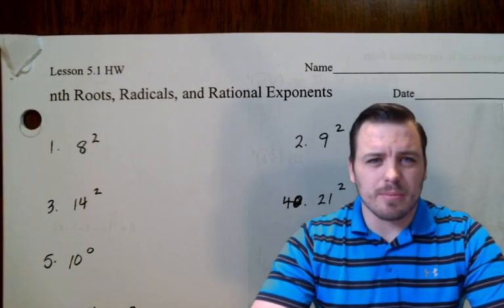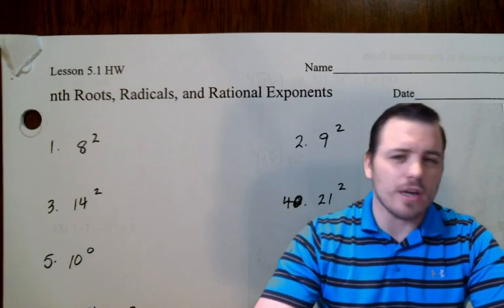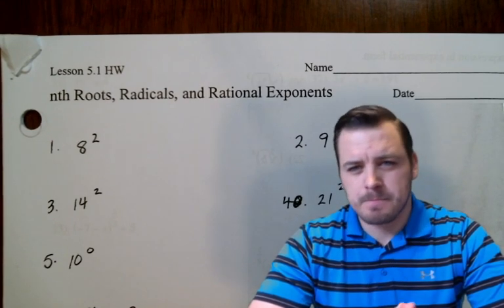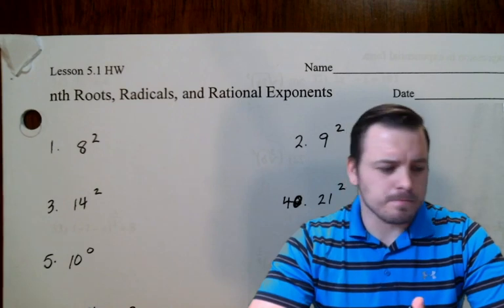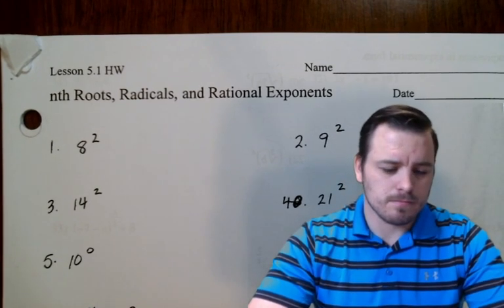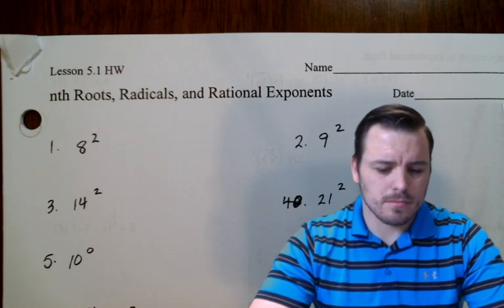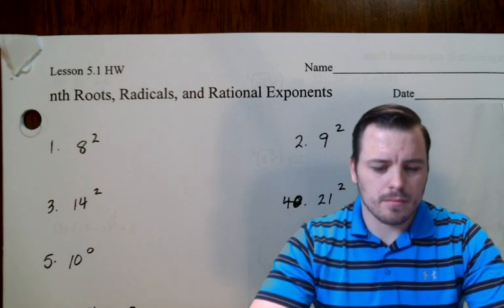Without wasting too much time, let's jump right into this lesson 5.1 homework. Any questions on 5.1 homework? Type them into the chat box now. Taylor said 32.